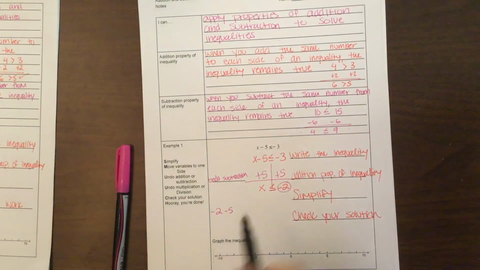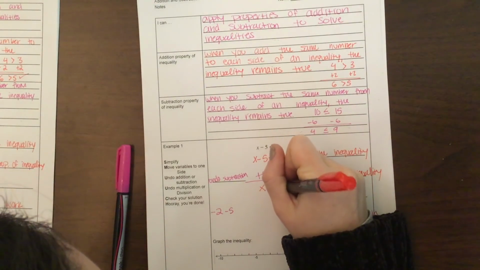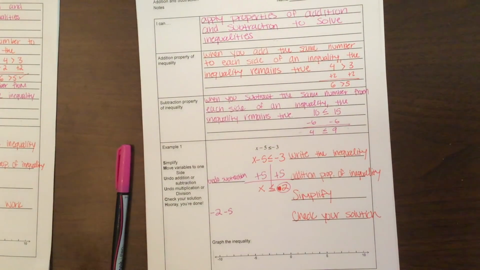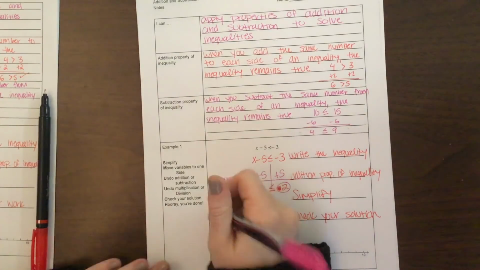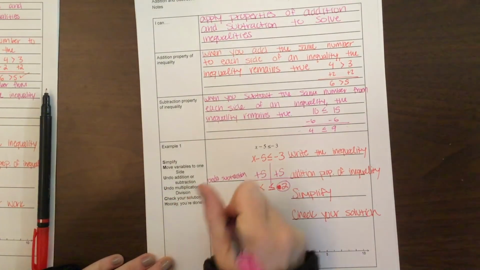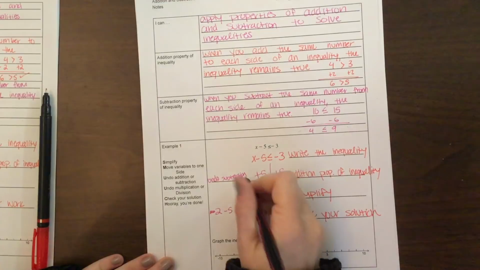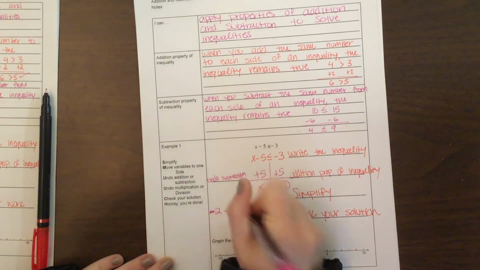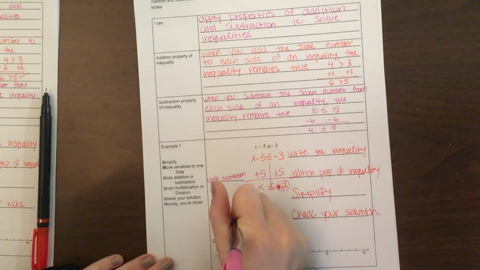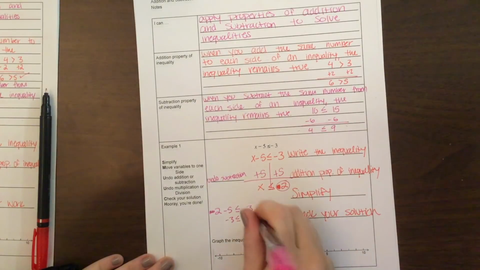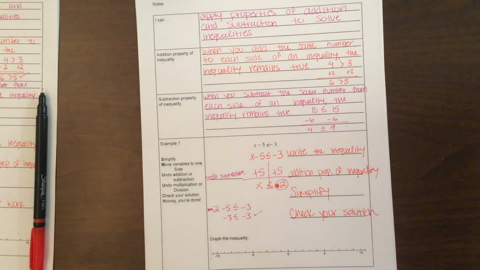Sorry, I said negative 2 earlier, it's a positive 2. Don't know what I was thinking. It's positive 2. Anyway, so we substitute 2 in for x. We get that negative 3 is less than or equal to negative 3, and that works, so that's correct.